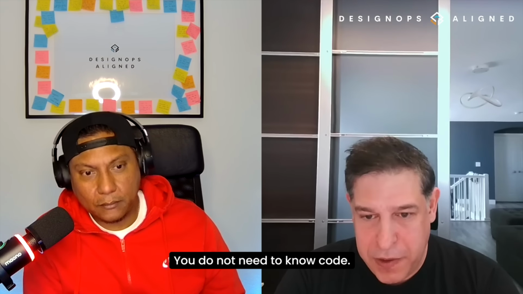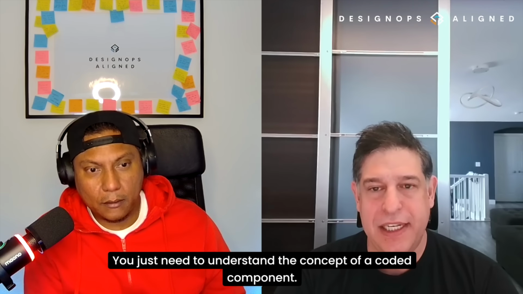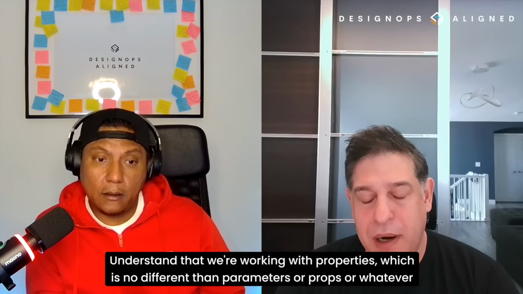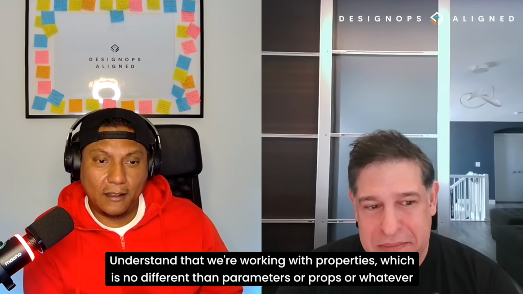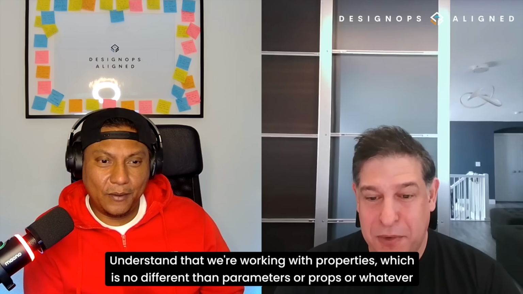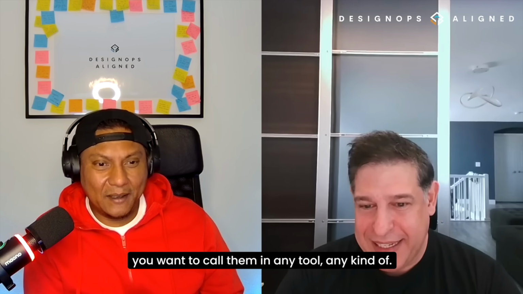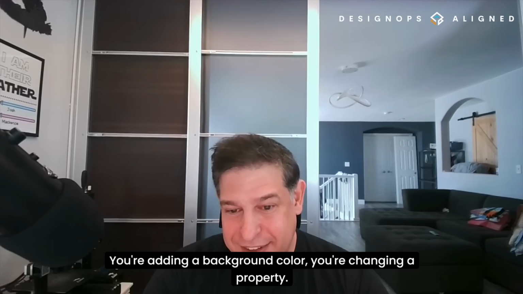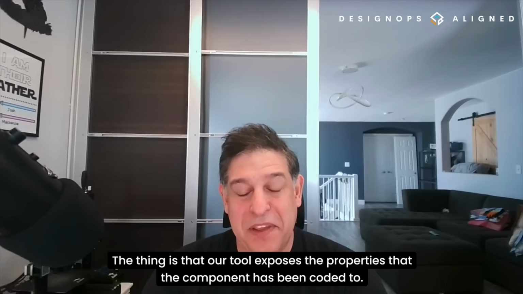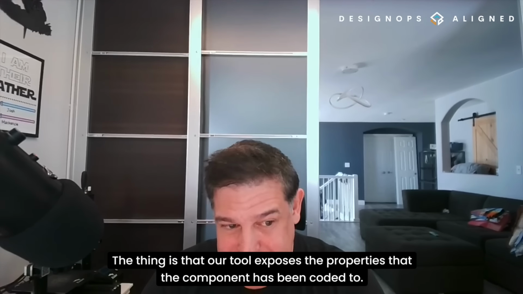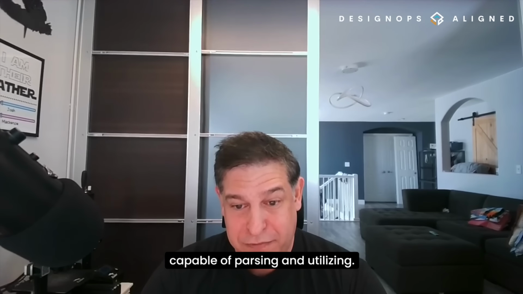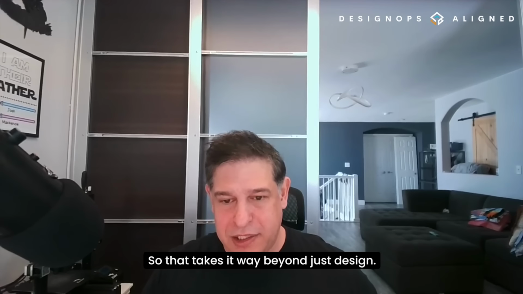You do not need to know code. You just need to understand the concept of a coded component. Understand that we're working with properties, which is no different than parameters or props or whatever you want to call them in any tool. You're adding a radius, you're changing a property. You're adding a background color, you're changing a property. The thing is that our tool exposes the properties that the component has been coded to be capable of parsing and utilizing. So that takes it way beyond just design.